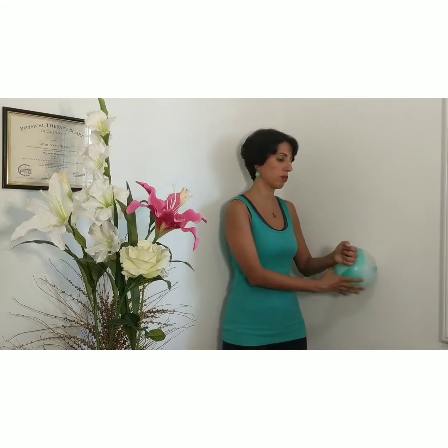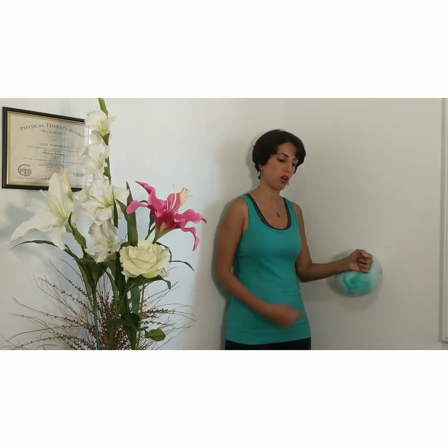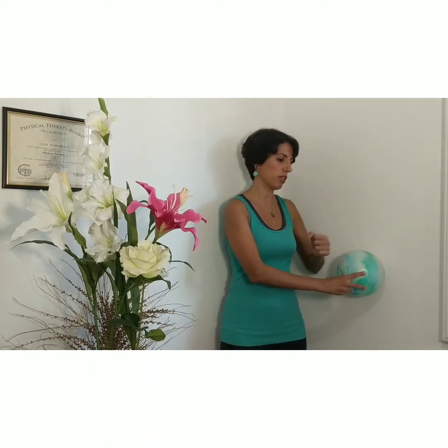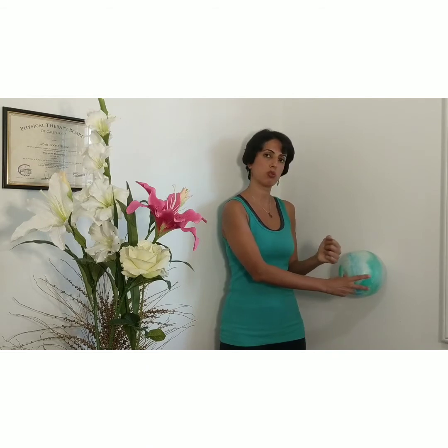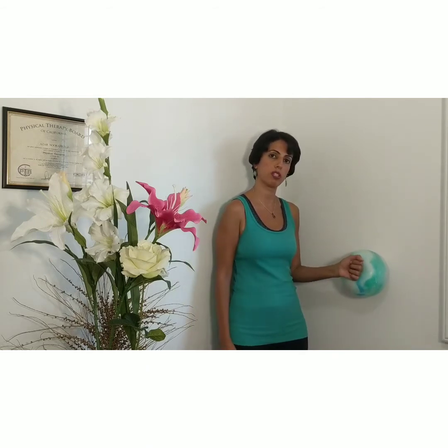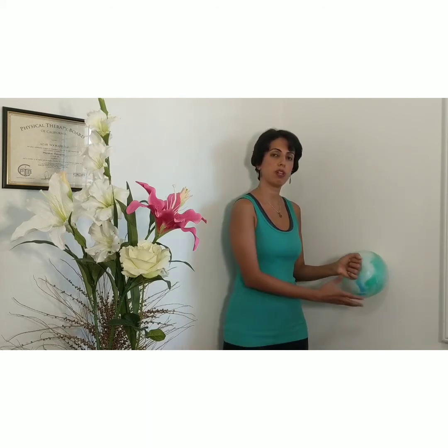For the rotations, external rotation, going out, we're gonna push like this, 1, 2, 3, 4, 5, pushing out. So imagine this time, instead of opening from here, we're gonna have the elbow close to our body, and we're gonna press with the fist, right? 1, 2, 3, 4, 5, pressing with the fist.